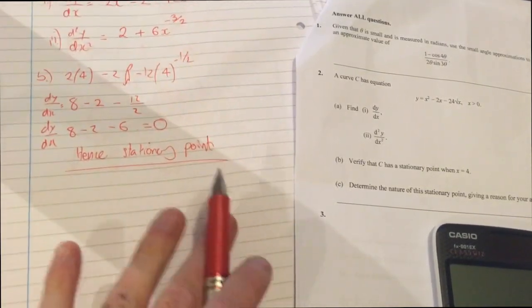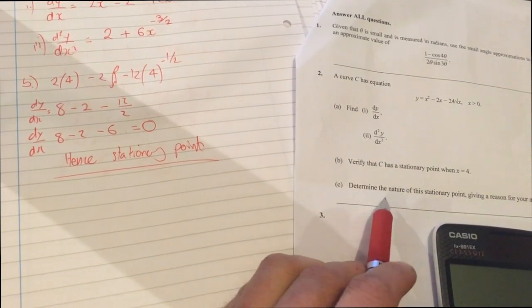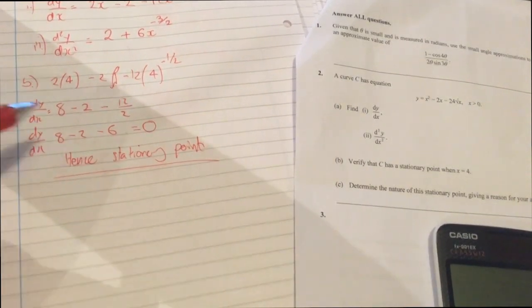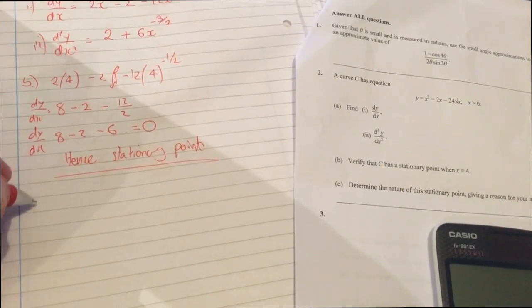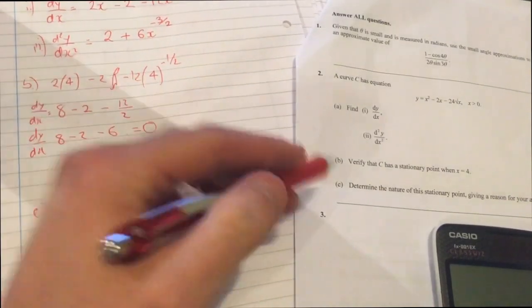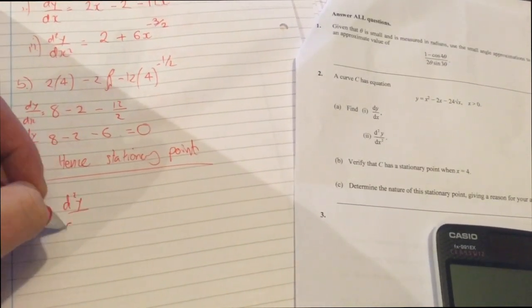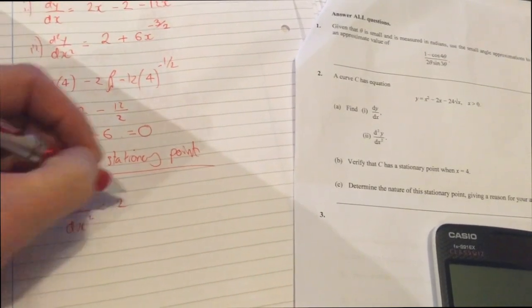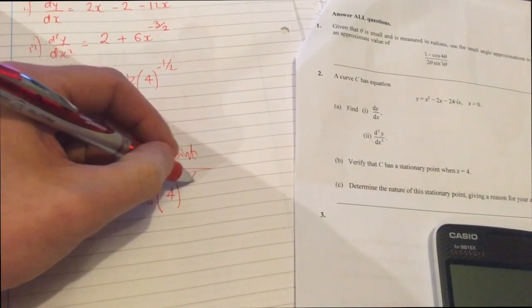Alright, next it asks us to determine the nature of the stationary point. Remember, the nature of a stationary point is whether it's a minimum, a maximum, or a point of inflection. The way we test that is with the second derivative. So we substitute 4 into our second derivative and see what the sign comes out as. d2y by dx squared equals 2 plus 6 lots of 4 to the minus 3 over 2.